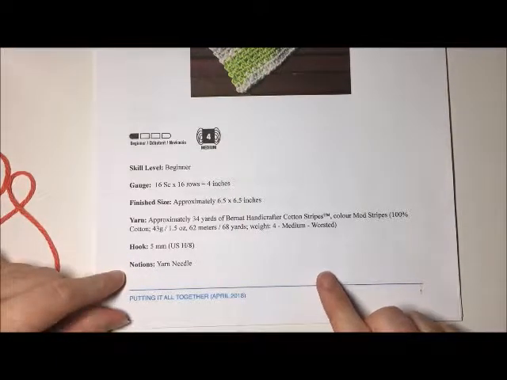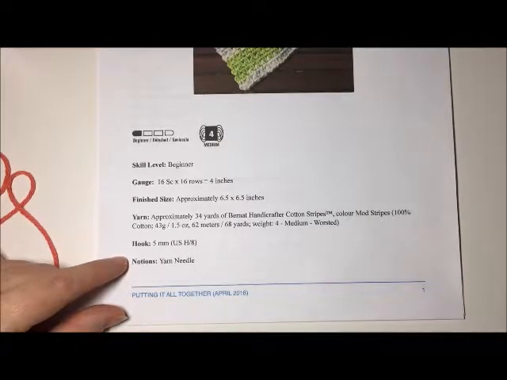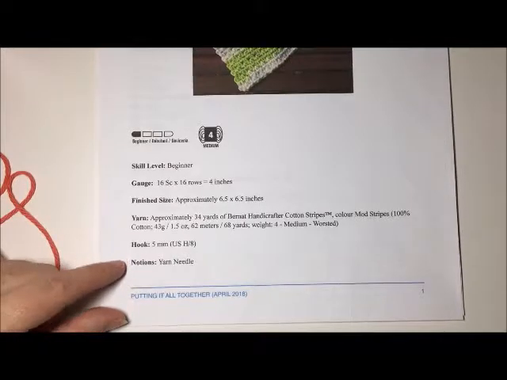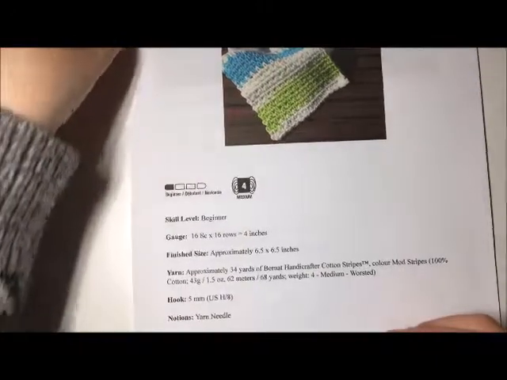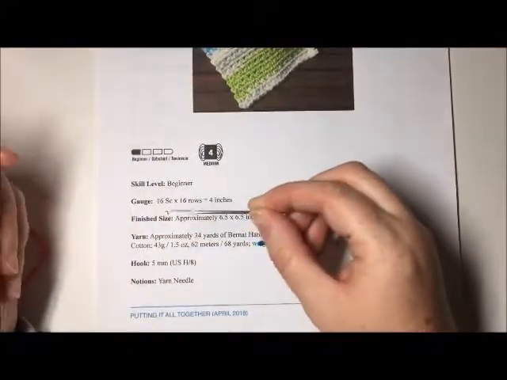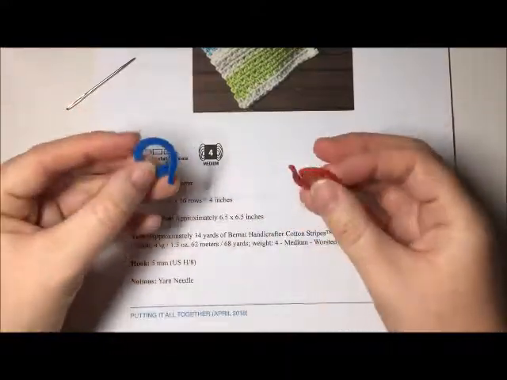Finally, the pattern will also include notions or further materials that you might need in order to complete the pattern. So things like buttons or ribbon if you need, or safety eyes, things that you might need. Also, this pattern calls for a yarn needle. There it is, which I had. A yarn needle, and that's going to help you finish off your project. Or sometimes it will call for stitch markers.